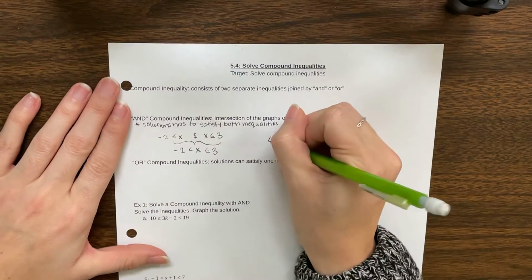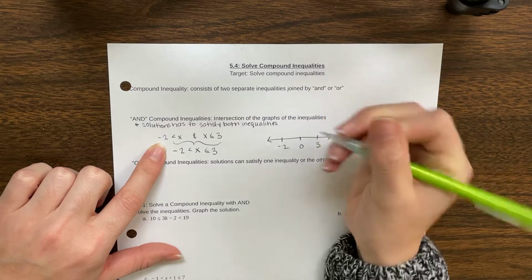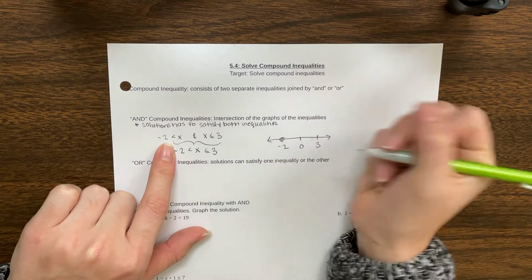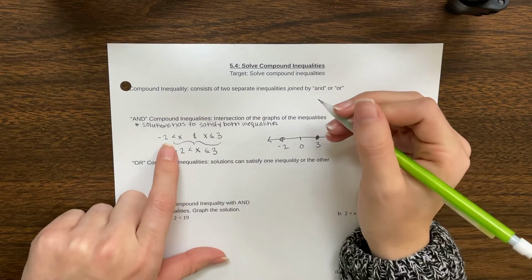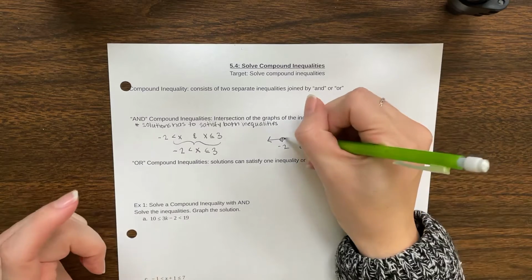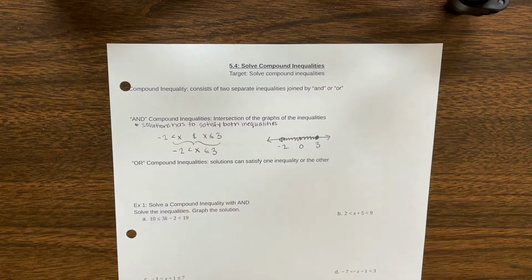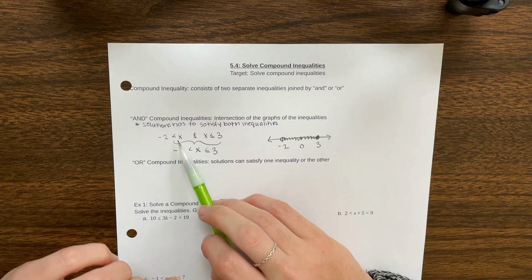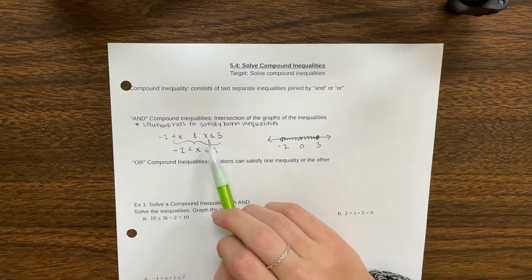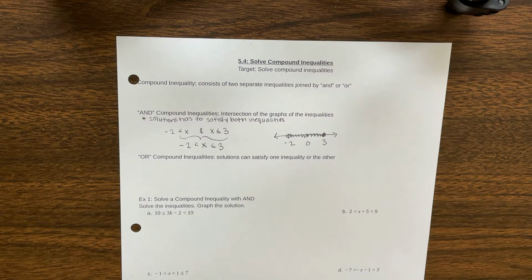So what this means is I have my answers from -2, I'll put 0 and 3. At -2 is going to be an open circle. At 3 it's going to be a closed circle. Just remember, x is greater than -2, so it's going this way, and then x is less than 3, so it falls in between there. If I plug in 0, because I shaded in 0, -2 is less than 0, that's true, and 0 is less than or equal to 3, that's also true. So that's what I mean by it has to satisfy both of those solutions.